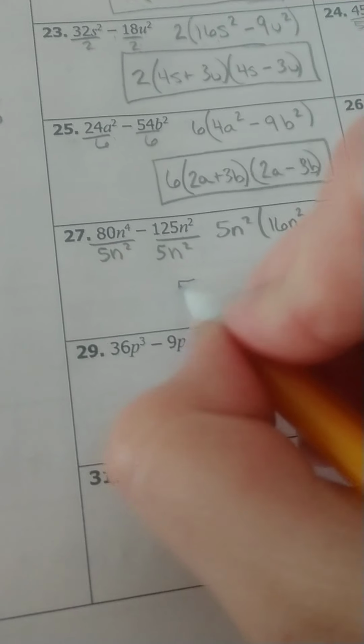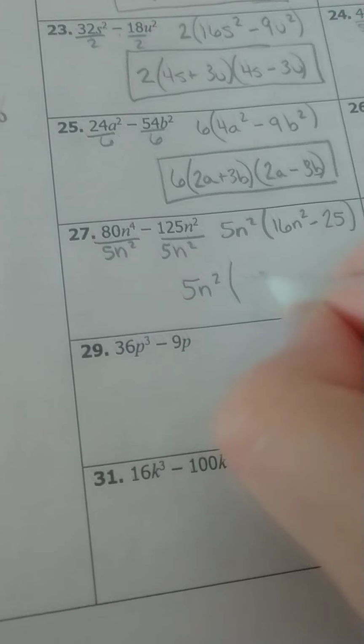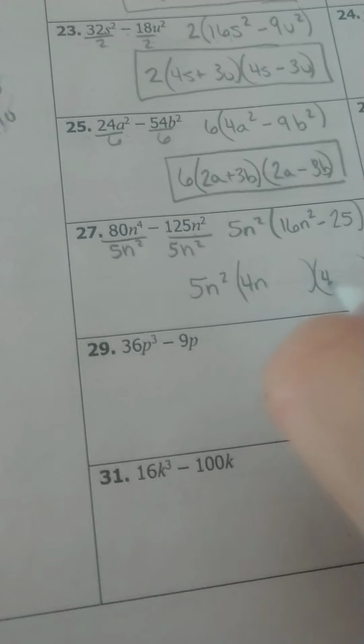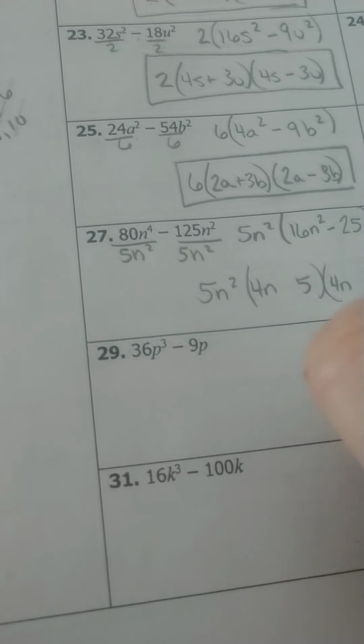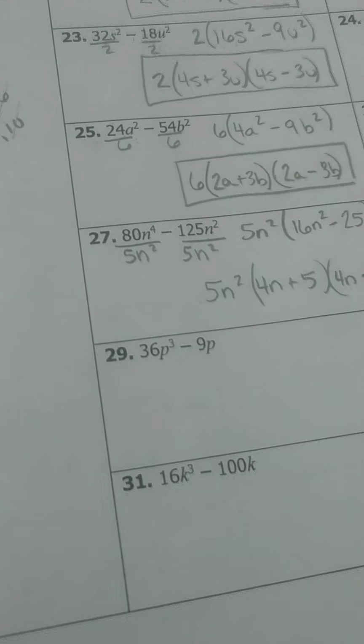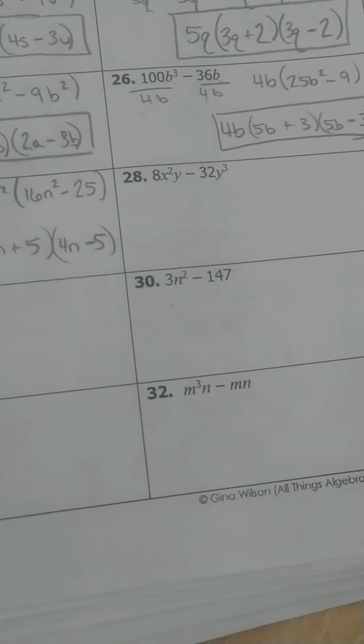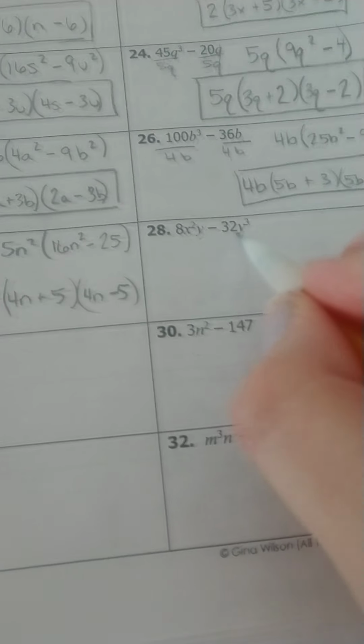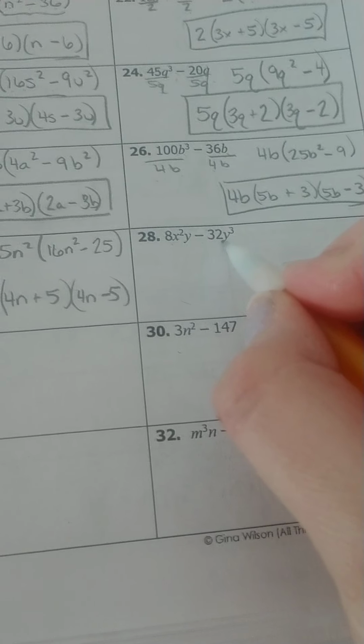That's what we want. So we're going to go ahead and split it. So 16n squared splits into 4n and 4n. 25 splits into 5 and 5. So plus 5, minus 5. Number 28. All right. 8x squared y minus 32y cubed.